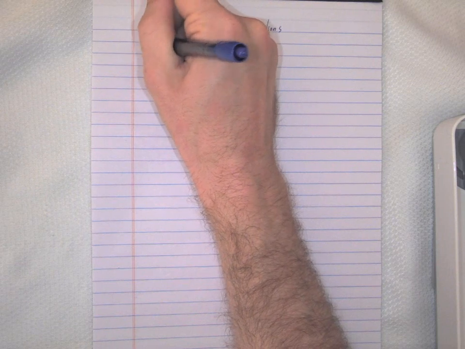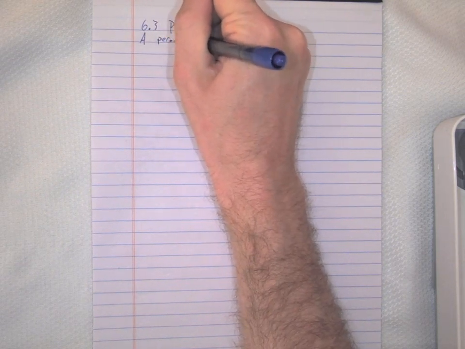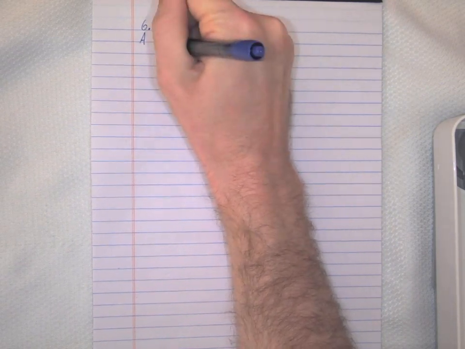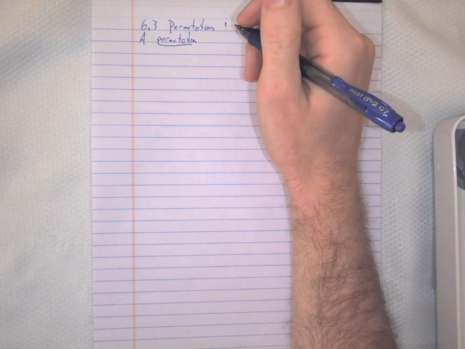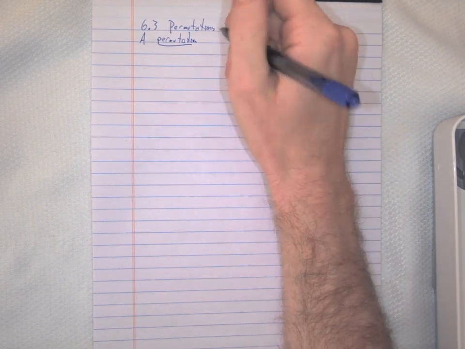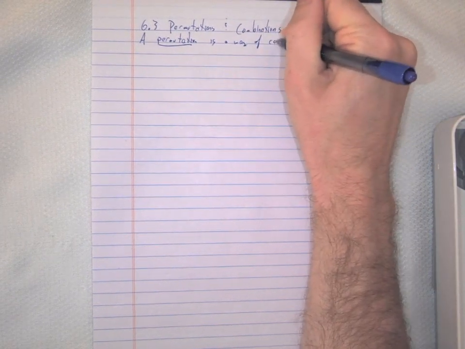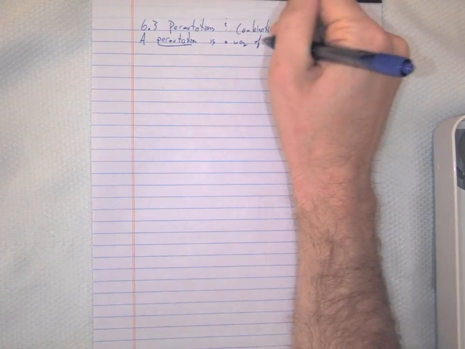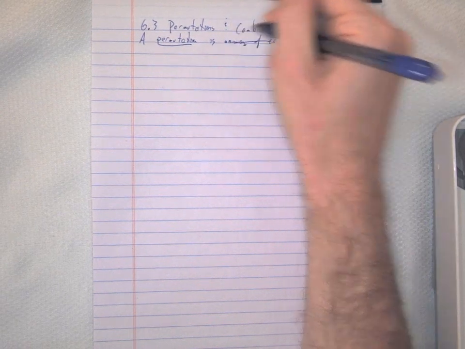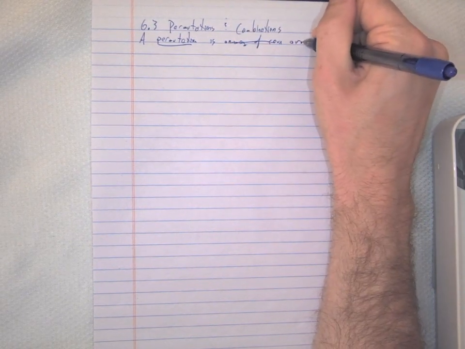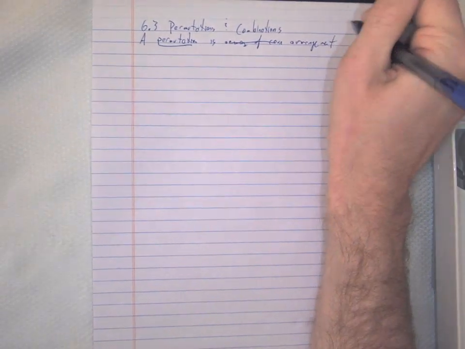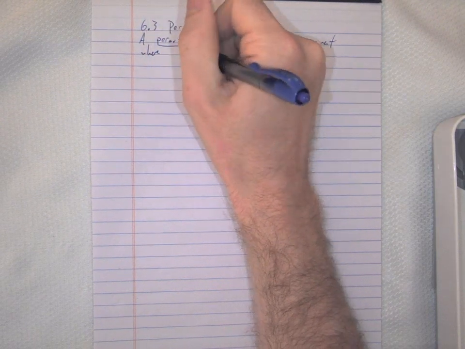Okay, so a permutation is a way of counting arrangements where order matters. Or a permutation is an arrangement where order matters.